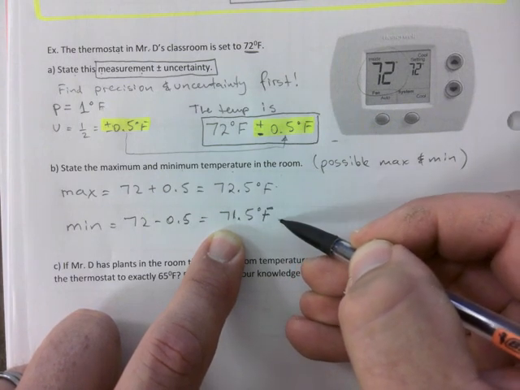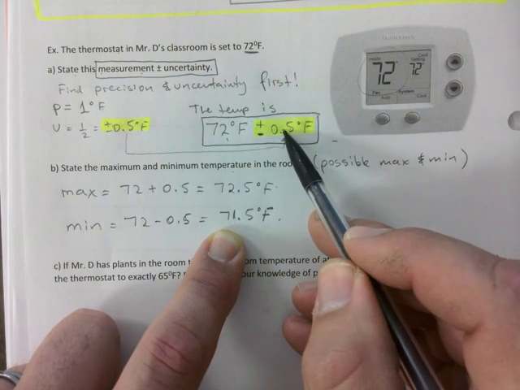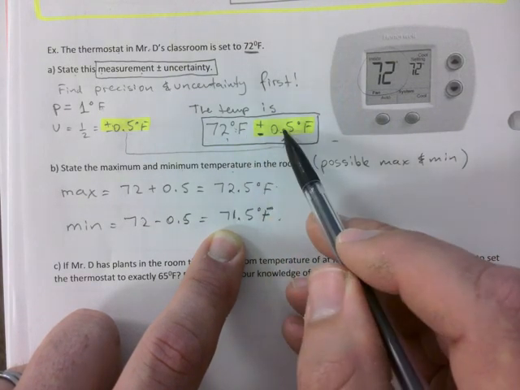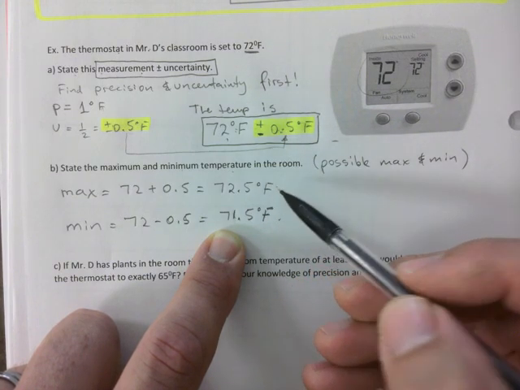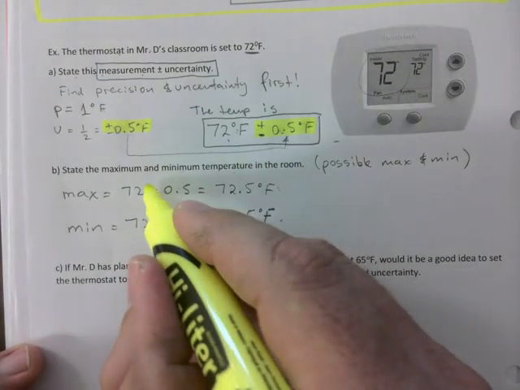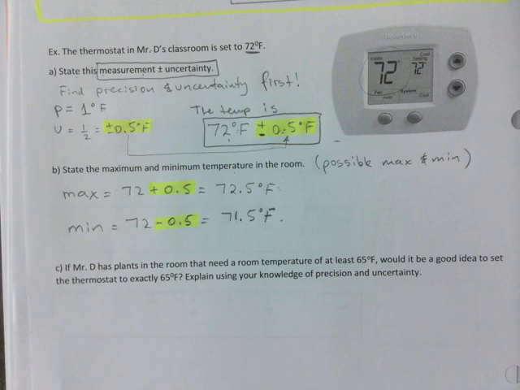That's all. So really what we did today is state our measurement with the uncertainty. That's what they're going to ask you to do quite often. And then from that, we determine the min or the max. So I will just highlight the fact that we're just adding and subtracting the uncertainty.